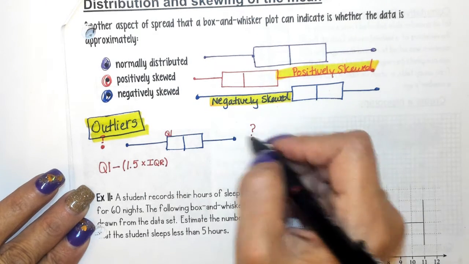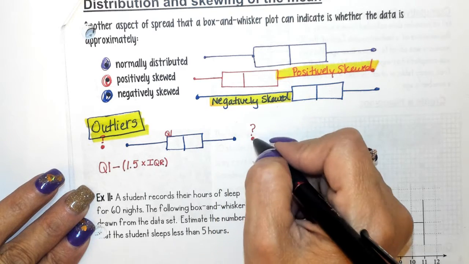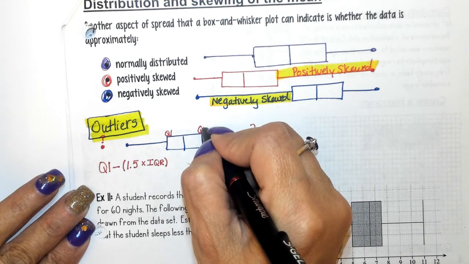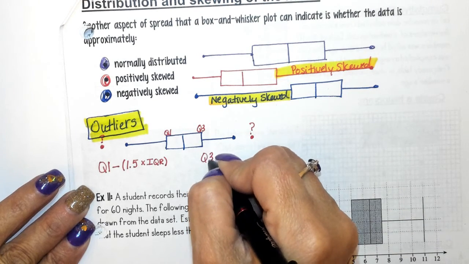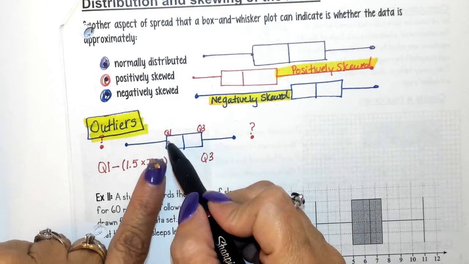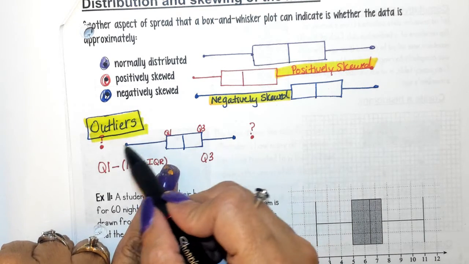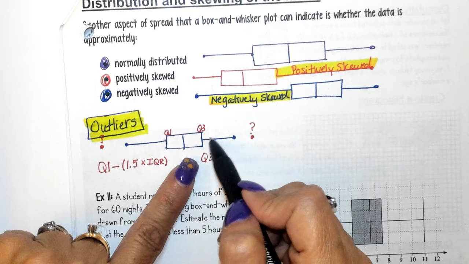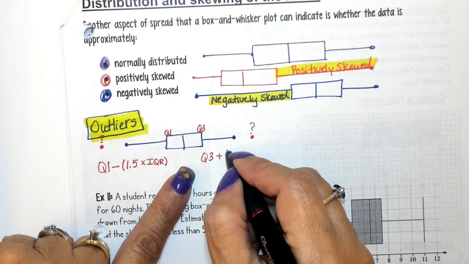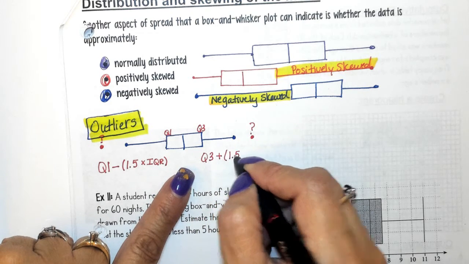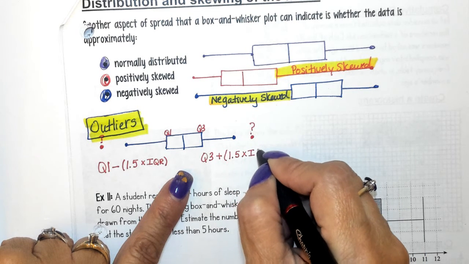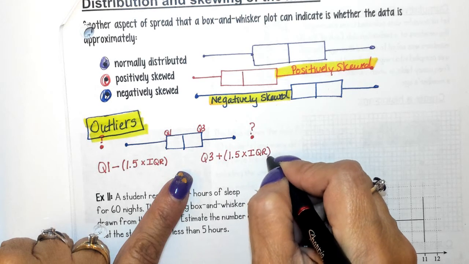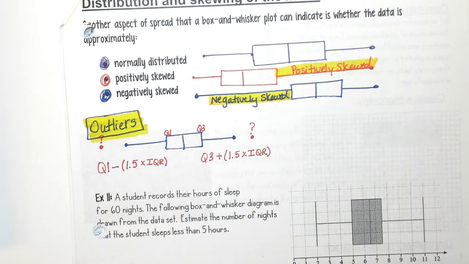Now, if I'm on the other side, if I'm positive on this side over here, is that point an outlier? Well, that's going to involve Q3. We need to take Q3. And over here, we had to subtract off this distance. Over here, I hope it makes sense that we would need to add on 1.5 times the IQR. That tells us if it's an outlier or not. That's all you have to do.